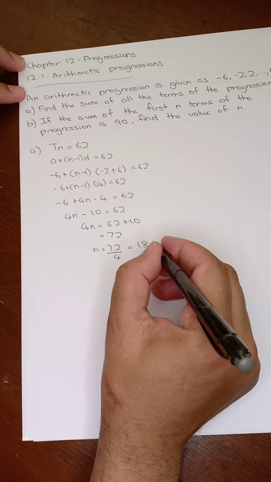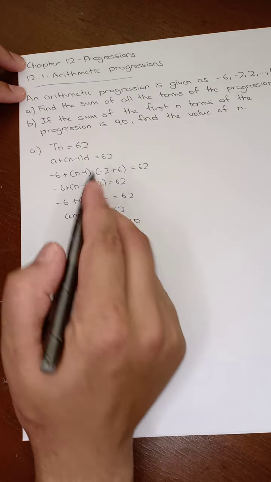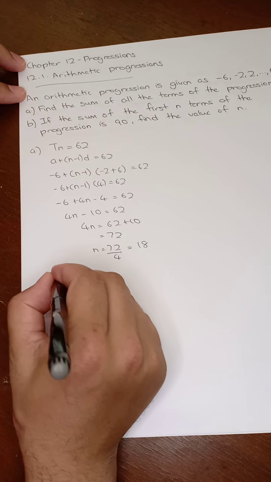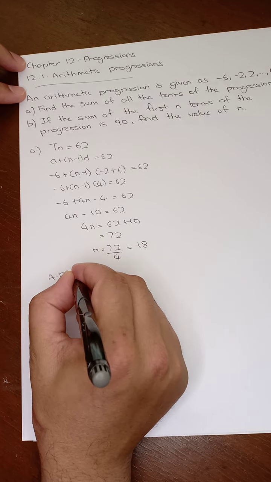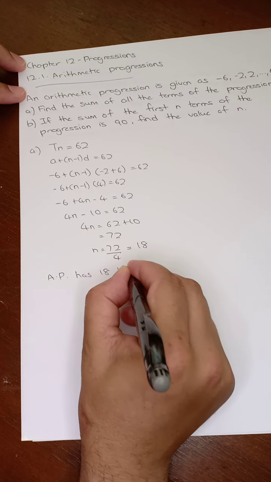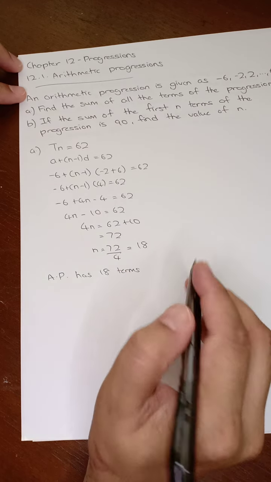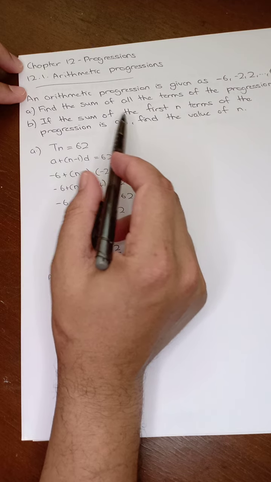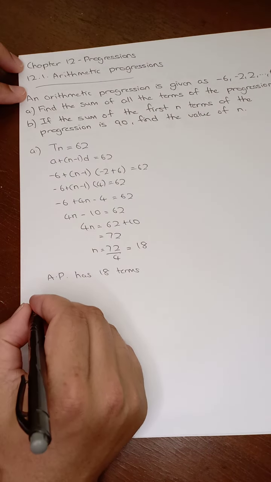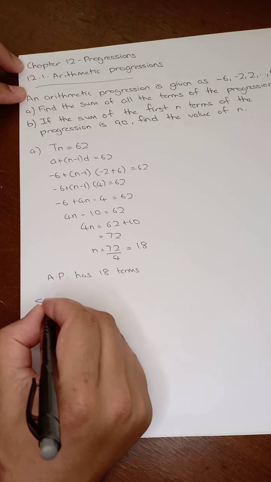So now you know the arithmetic progression has 18 terms. We need to find the sum of all the terms, that means the sum of 18 terms.